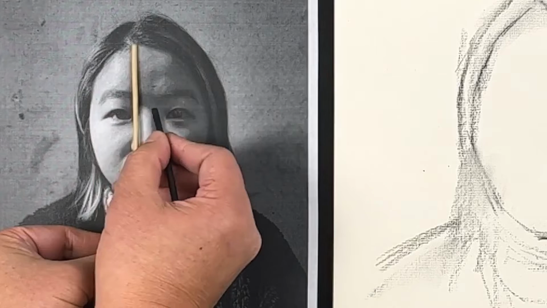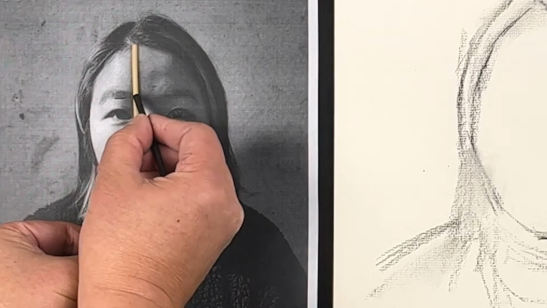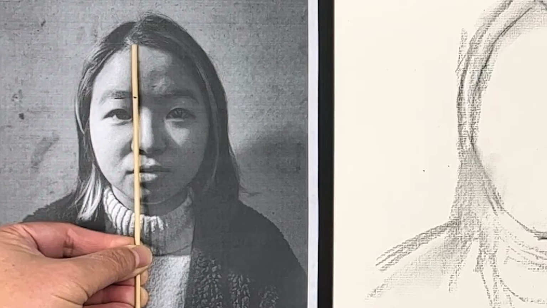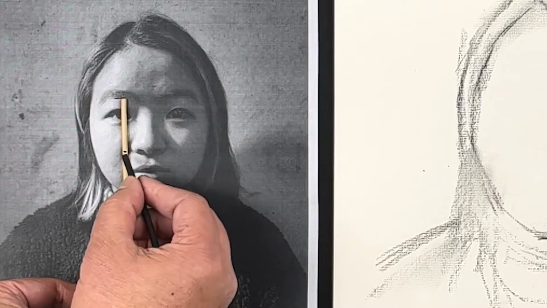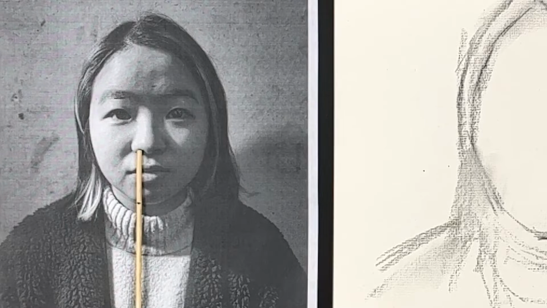From the hairline coming to the bottom of the eyebrow. Okay, I'm going to take that. Let's take a look at how it looks. From the bottom of the eyebrow to this, and let's take a look at from the nostril almost to the bottom of the chin. Everyone has a different proportion, okay?